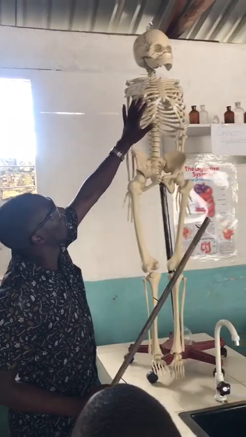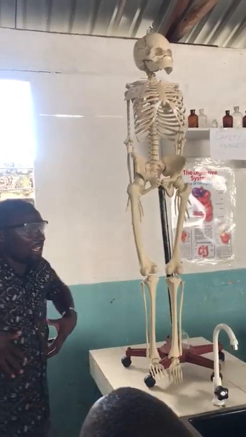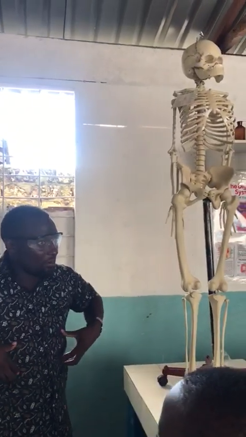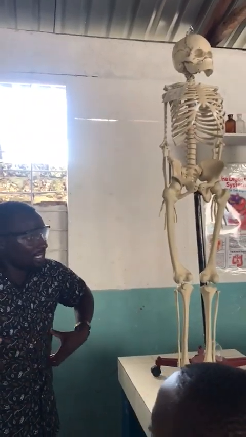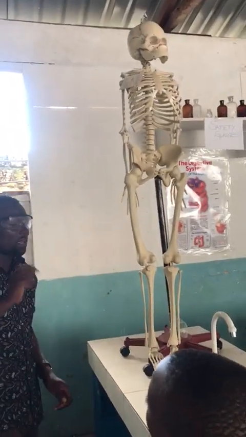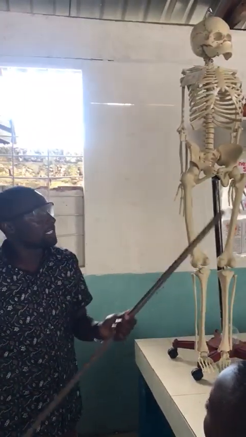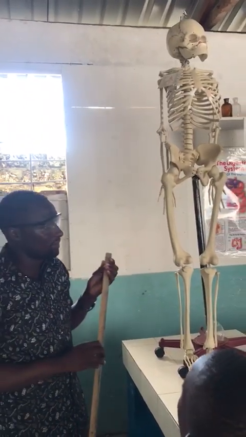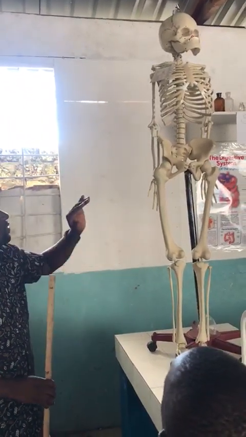Then we have the rib cage. The rib cage here, you can feel it. Can you touch your chest? You can feel some bones here. Yes, these bones are what we call the rib cage. And the main work of the rib cage is to protect the internal organs. Can you say it? To protect the internal organs.